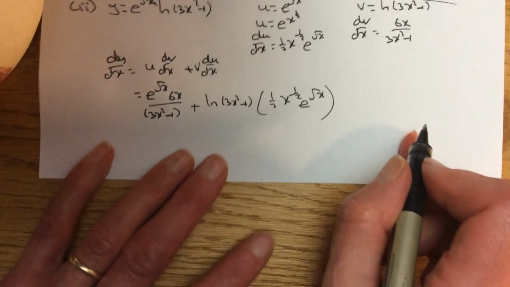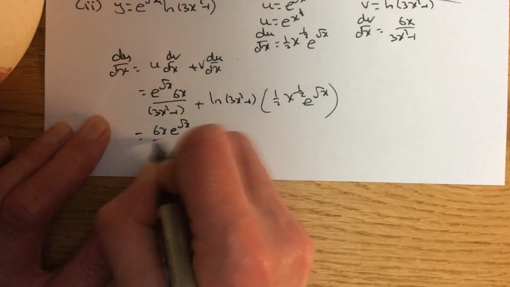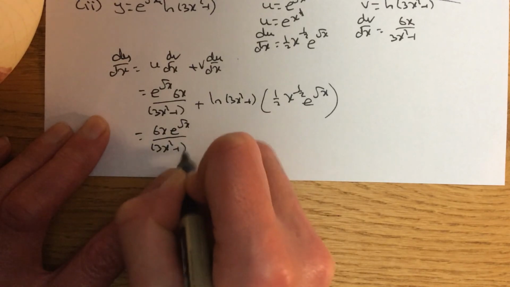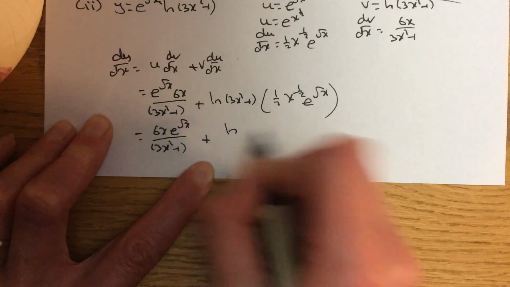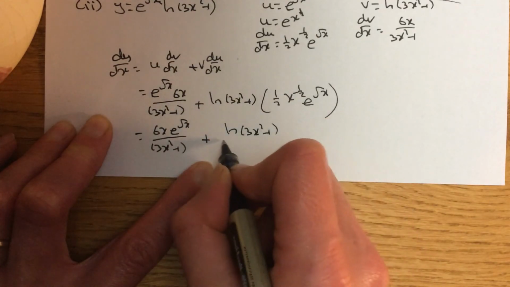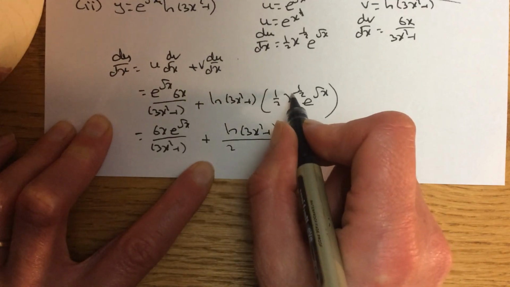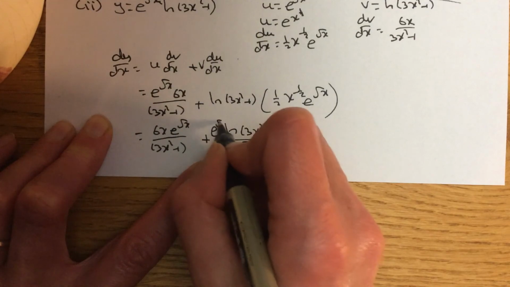We'll just tidy that up a little bit here. So 6x e to the root x all over 3x squared minus 1 plus log (3x squared minus 1) over 2. That goes in the bottom of the root x, and I'll just pop e to the root x in front.